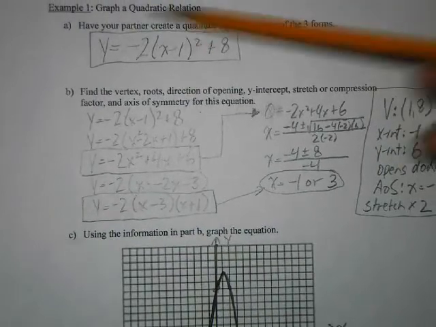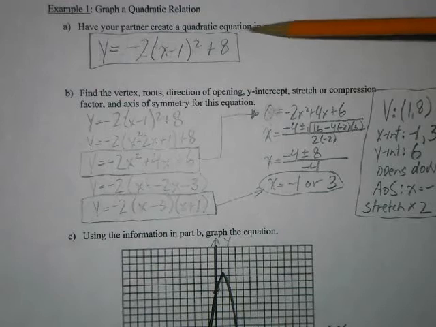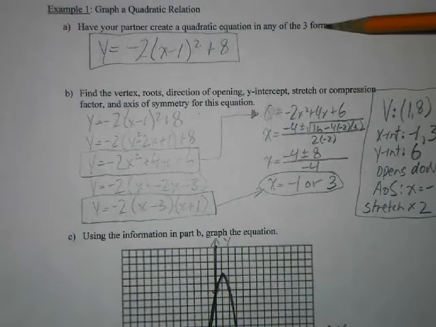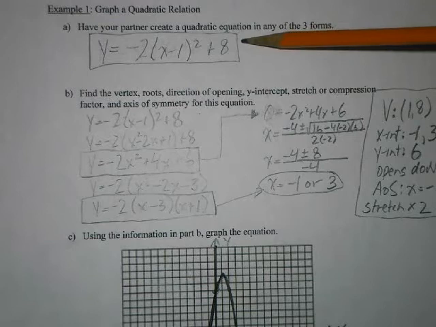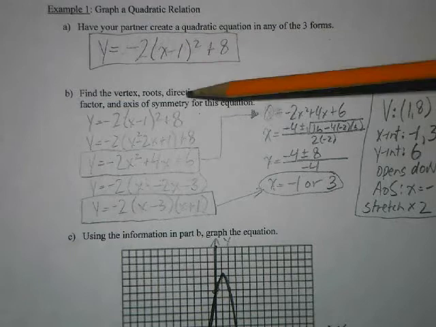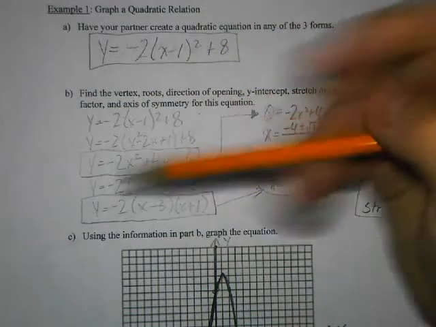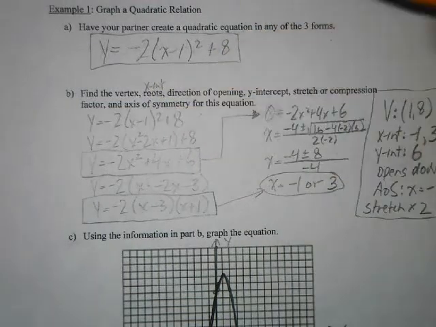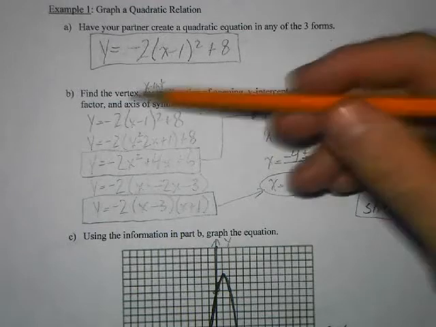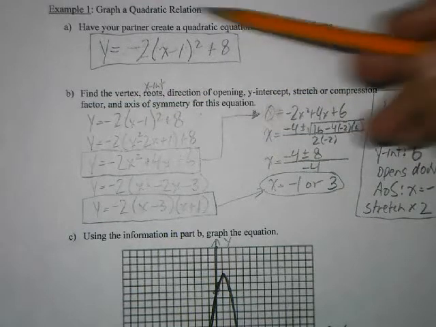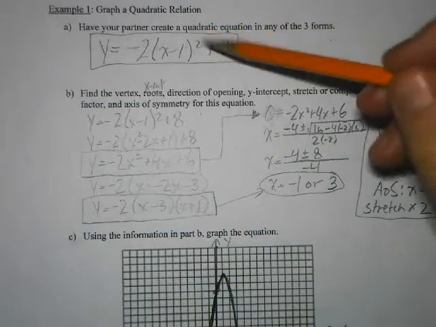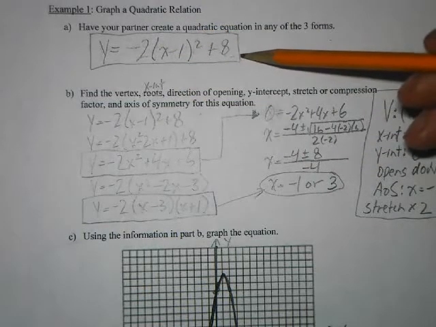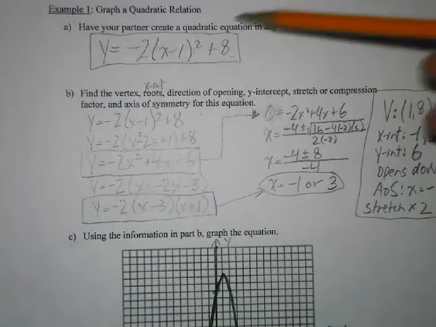and give each other a quadratic equation in any of the three forms, and then from that equation I want you to find the vertex, x-intercepts, direction of opening, y-intercept, stretch, compression, axis of symmetry. So basically everything that's on that chart, I want you to be able to tell me from any quadratic equation in any form. Okay, so I just made this one up.